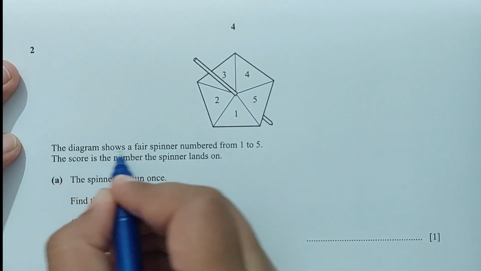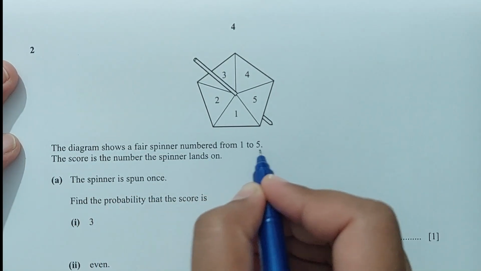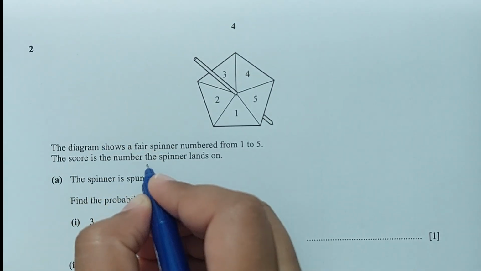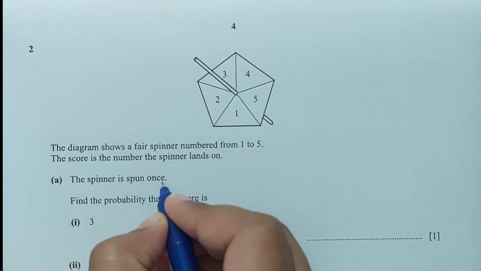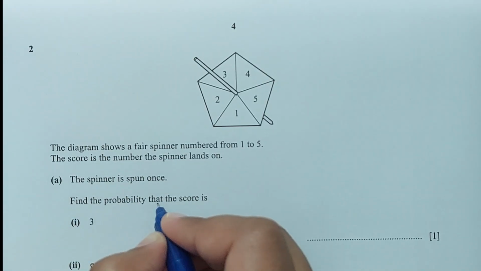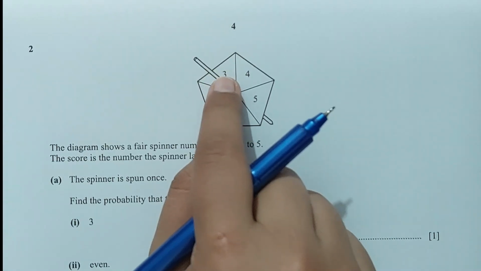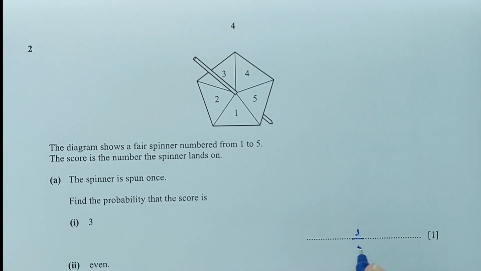Question number 2. The diagram shows a fair spinner numbered from 1 to 5. The score is the number the spinner lands on. Part A, number 1, the spinner is spun once. Find the probability that the score is 3. There is only one 3, and the total outcomes are 1, 2, 3, 4, 5. So 1 out of 5 is the probability.